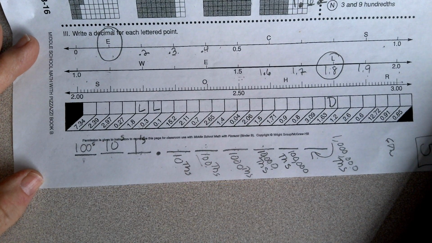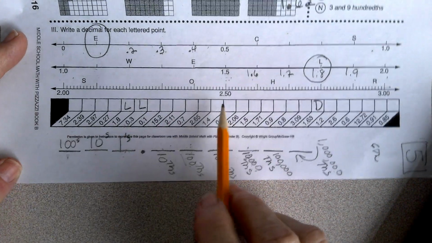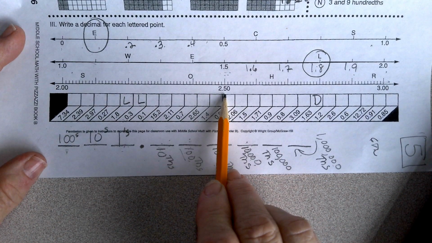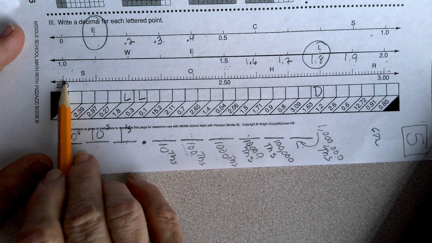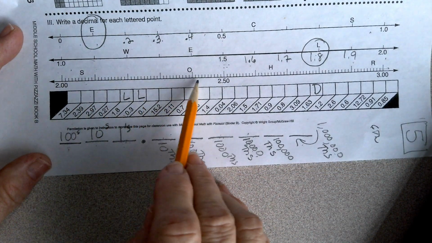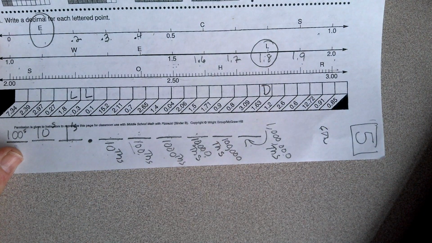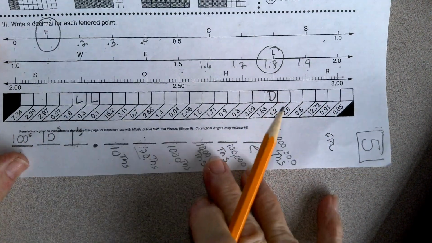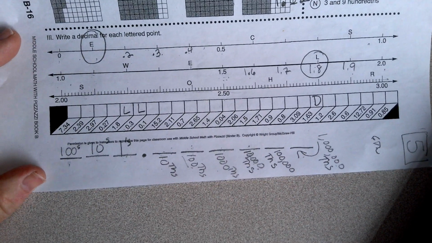But now this last row is different. This last row is 2.50 hundredths. So it looks like in every section there's 10, 20, 30, 40, 50, 60, 70, 80, 90. There's 100 little notches. There's no way we're going to label each notch. But we're going to label the major groupings.